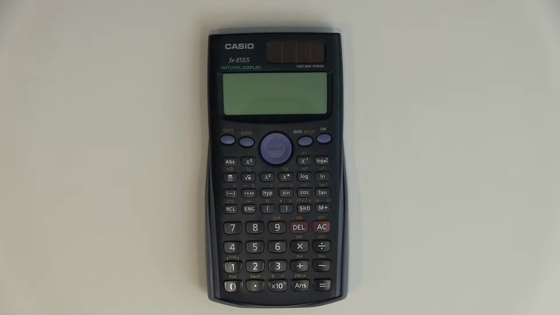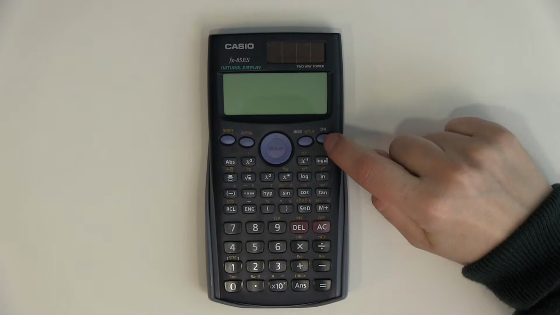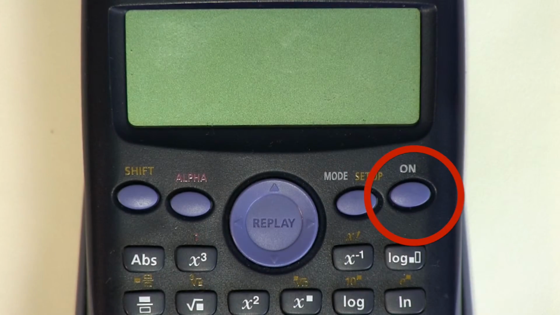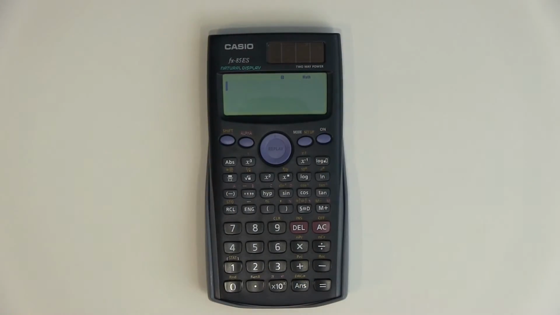So first of all, how do we turn the calculator on? Well, most calculators have got an on button, so I'm just going to turn it on like that. Now we got the calculator on, and as you can see, the cursor is flashing. If you wanted to turn the calculator off, there is not an obvious off button. To turn it off, we need to use a combination of letters.